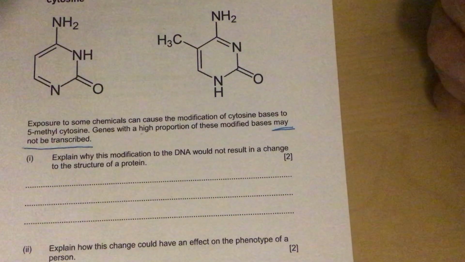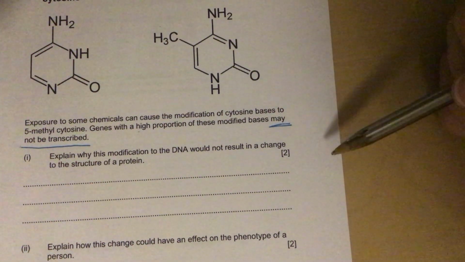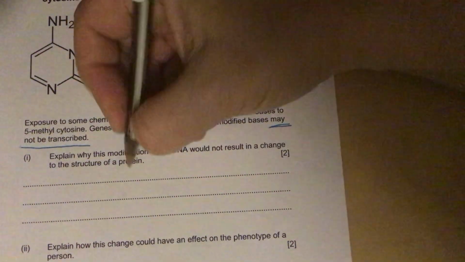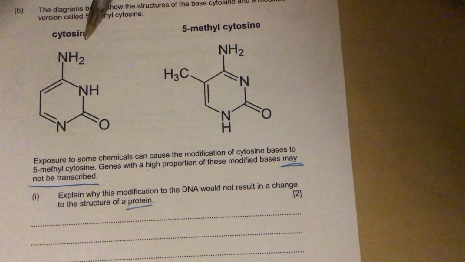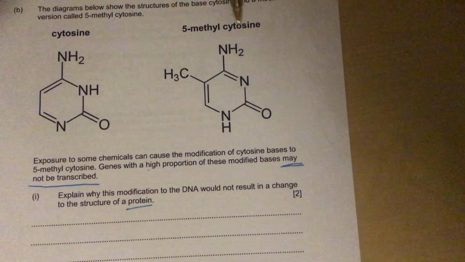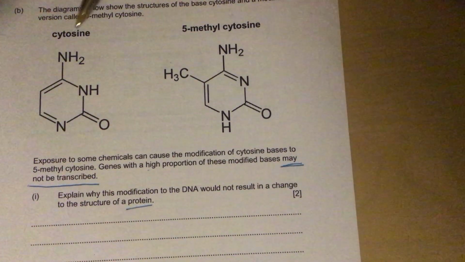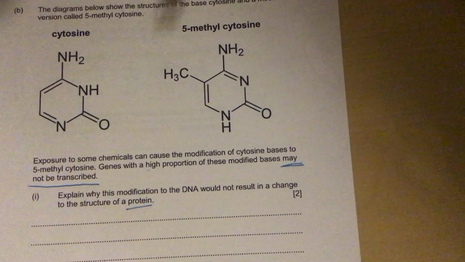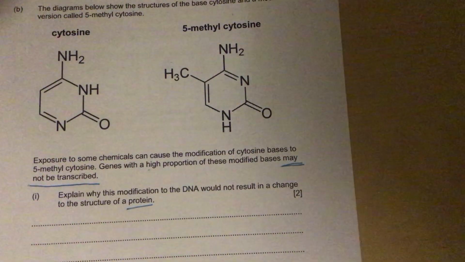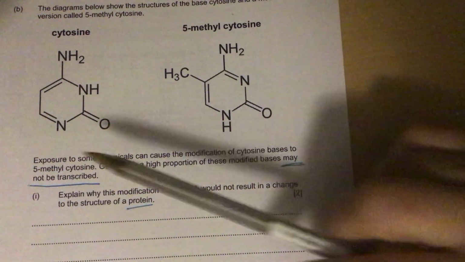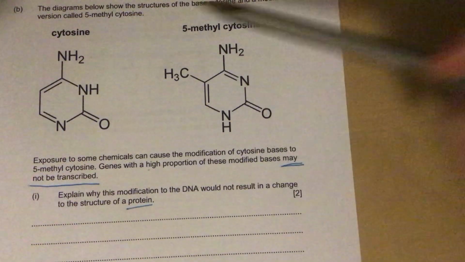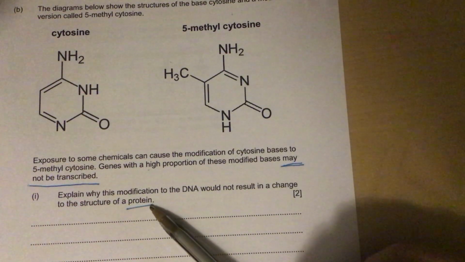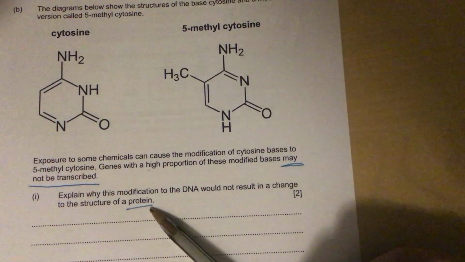So first question here, explain why this modification to the DNA would not result in a change to the structure of the protein. It's still cytosine. It is still cytosine, so it will be read as a cytosine. It will, in the process of transcription, be simply copied over and still be used as cytosine, and therefore translated and later on transcribed the same way. So you'd have still the same amino acids picked to make that protein.